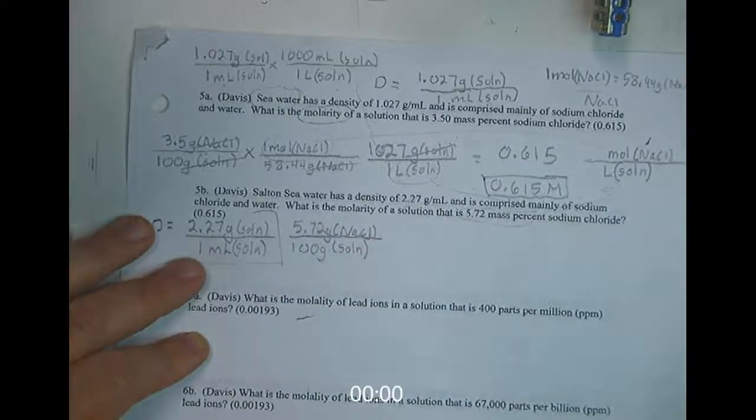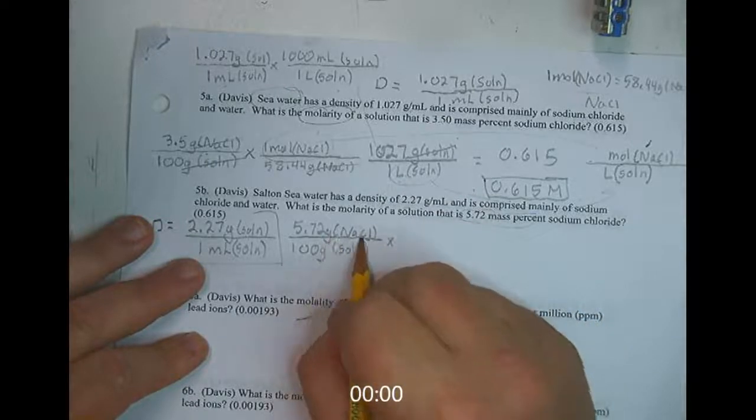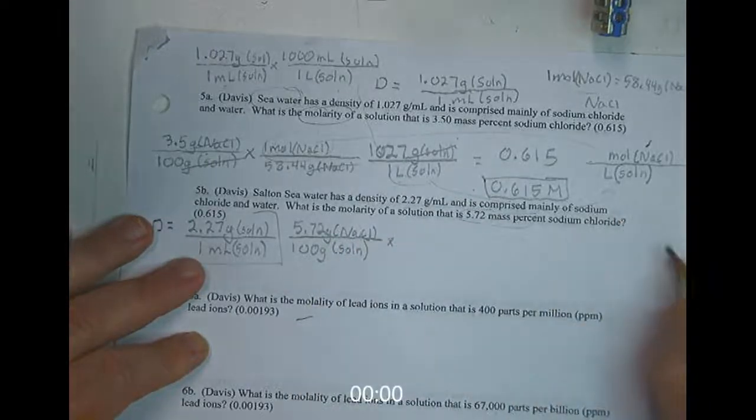Okay. Now we're going to multiply that by, we're going to take care of the grams of NaCl to moles of NaCl, because we need to end up way down here with moles of NaCl for every liter of solution.